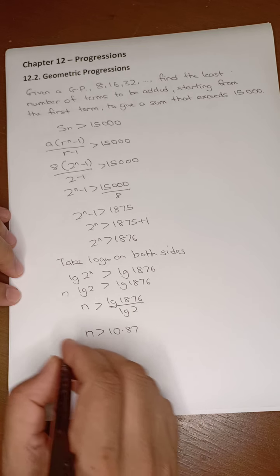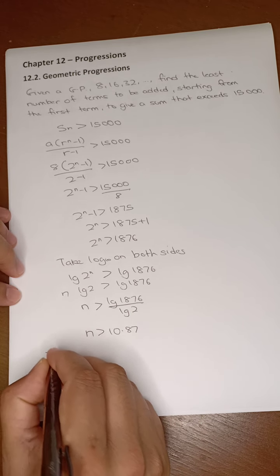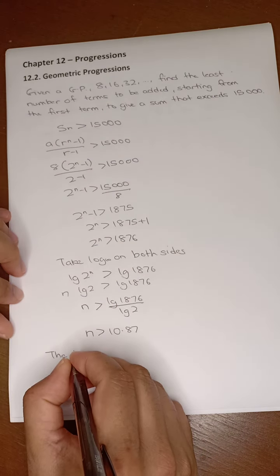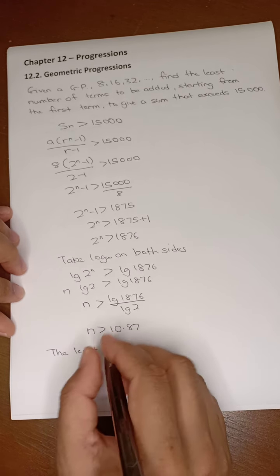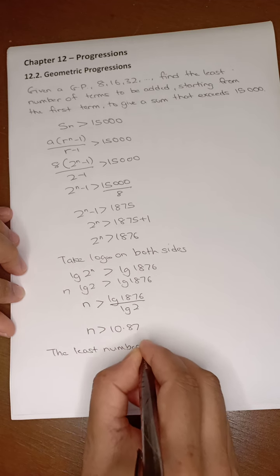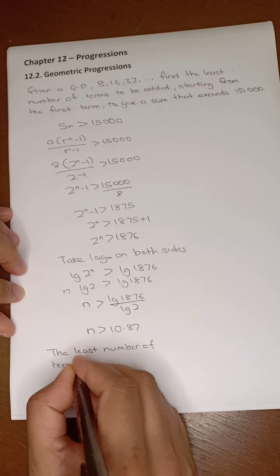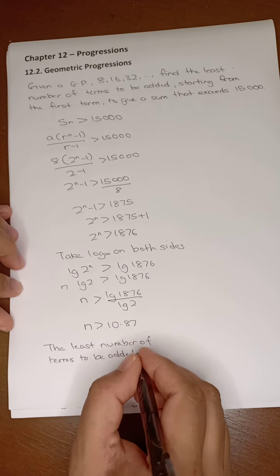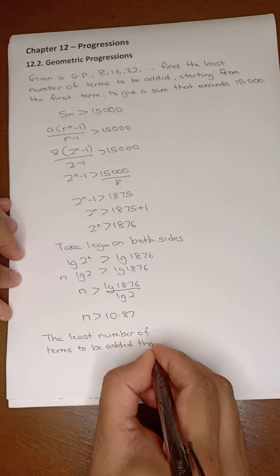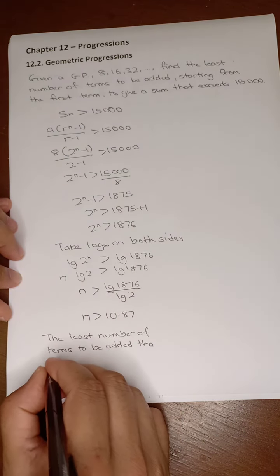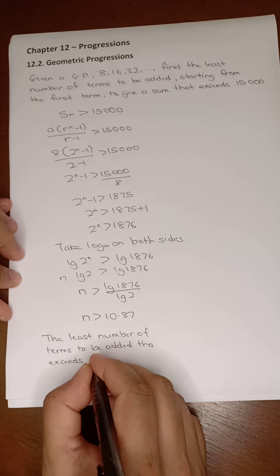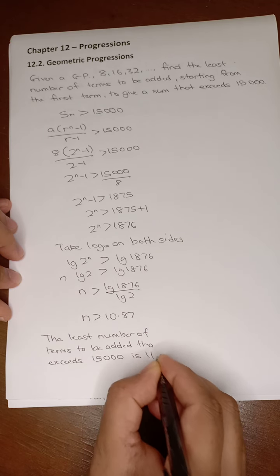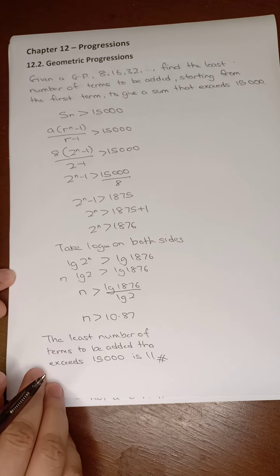So you can just write there, following the question, the least number of terms to be added that exceeds 15,000 is 11. Okay, moving on to the next question.